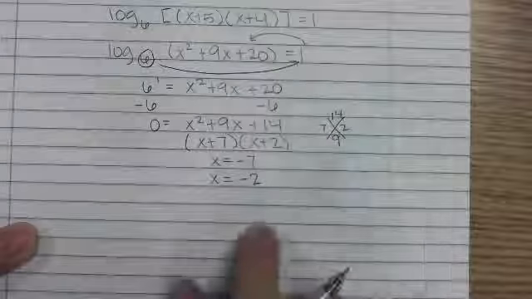And then when I look at this one, I can see that the numbers that multiply to 14 and add to 9 would be 7 and 2. So in my parentheses, I have x plus 7 and x plus 2. So x equals negative 7, x equals negative 2.